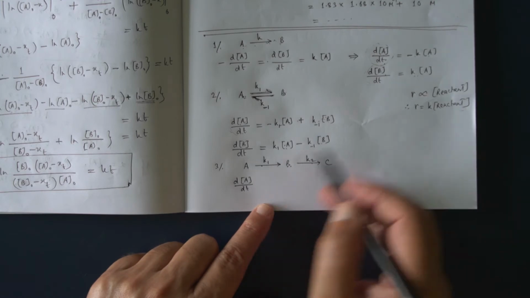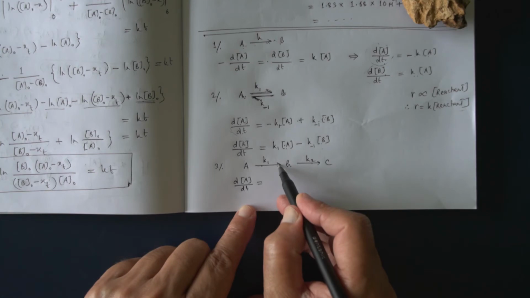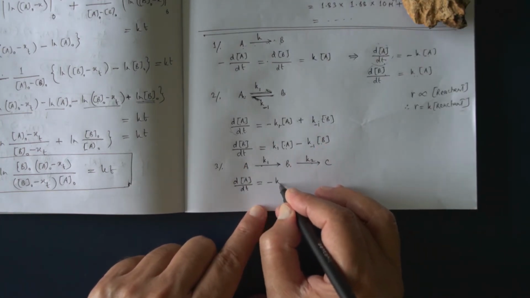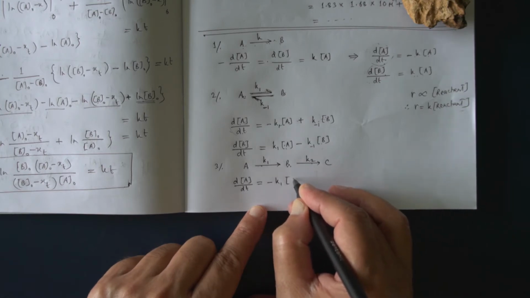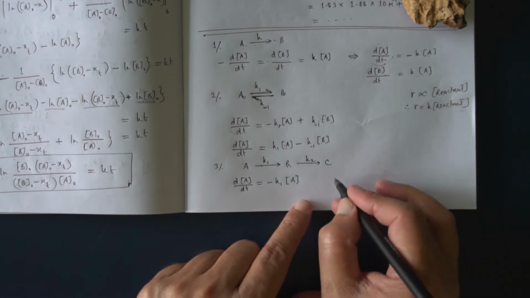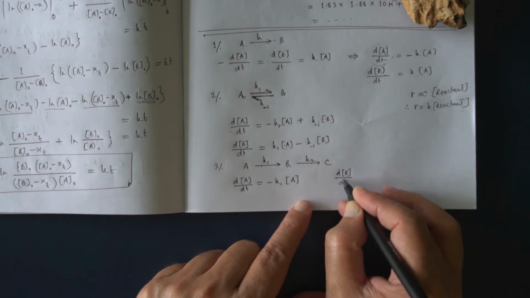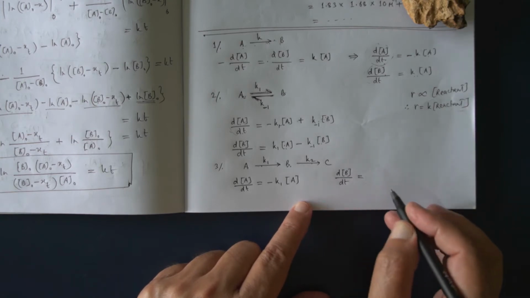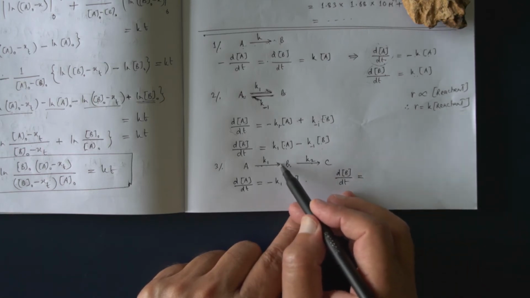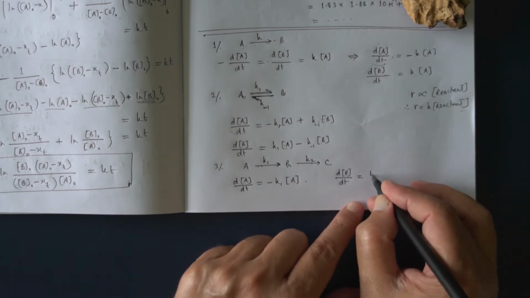So with A there is only one reaction, and due to this reaction concentration of A decreases, so it will be minus K1, and the reactant is A. Similarly, if you write dB by dt, this will be equal to, due to this reaction concentration of B increases, so plus K1A.